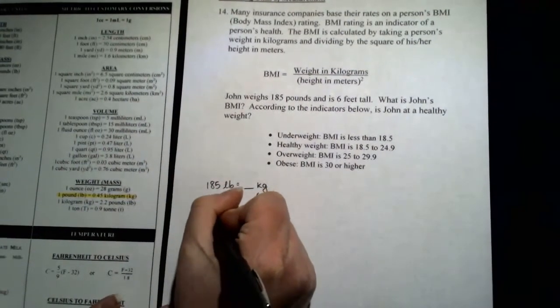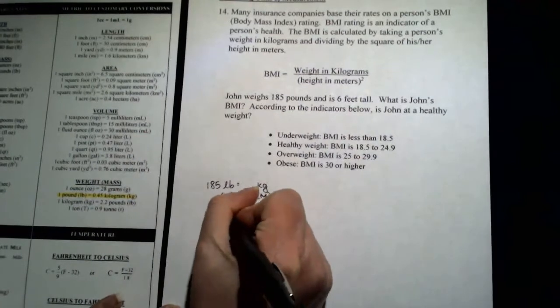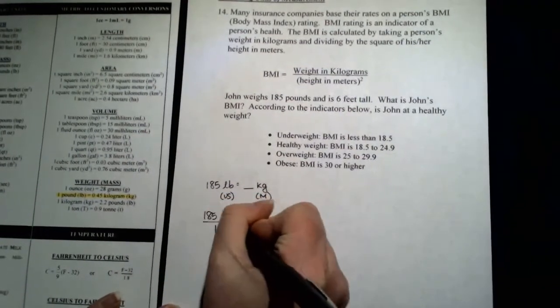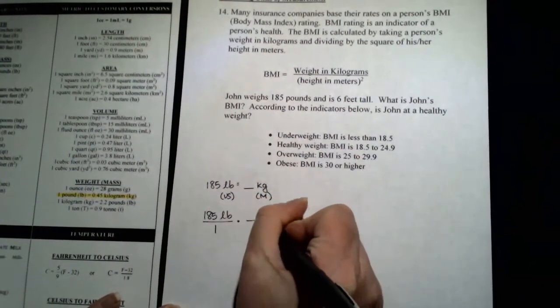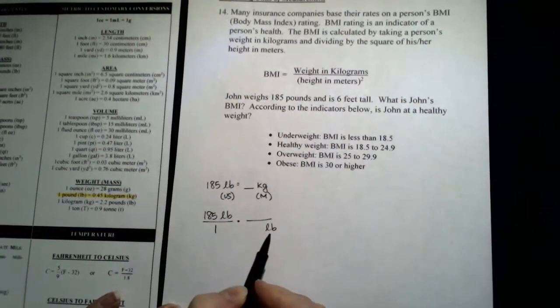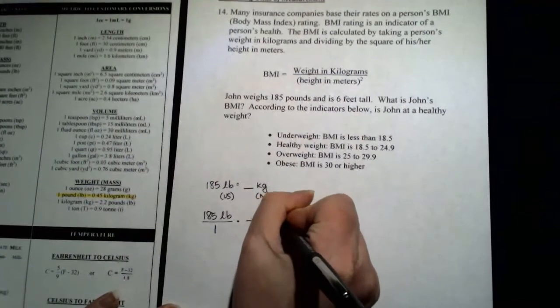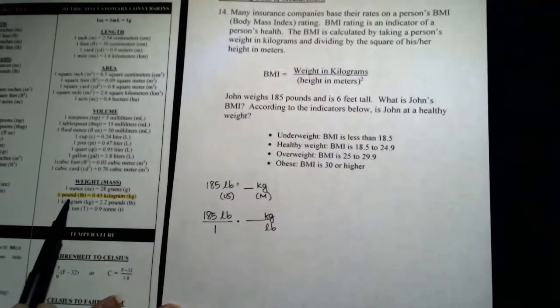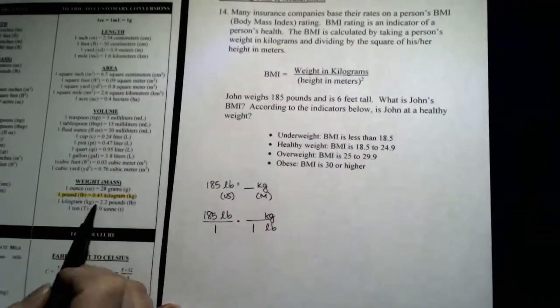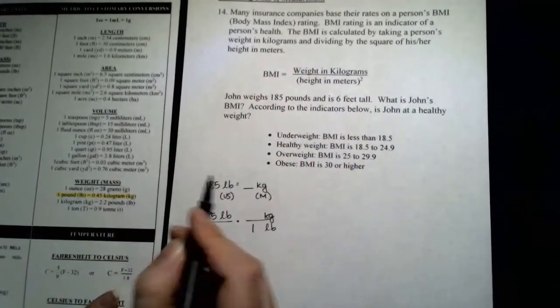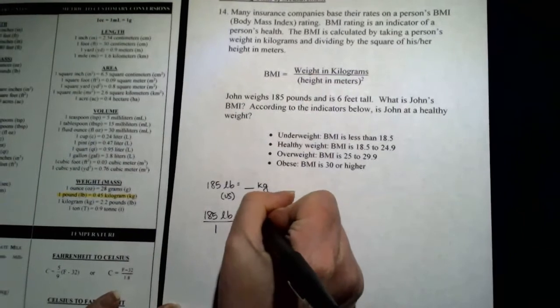So we're going to use unit fractions for this. We're going to put this over 1. The pounds are going to go down on the bottom immediately so that those are diagonal, and they'll cancel. The kilograms will go in the top. If I'm using the first one, then the 1 goes with the pound, and the 0.45 kilograms goes in the top.